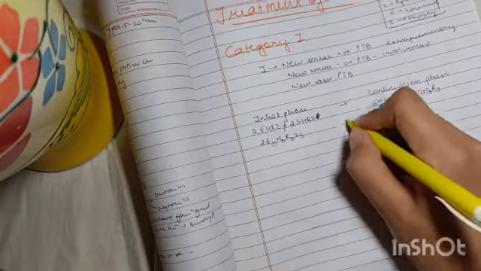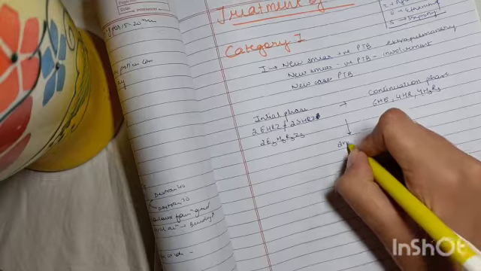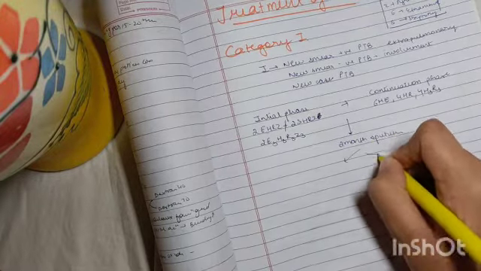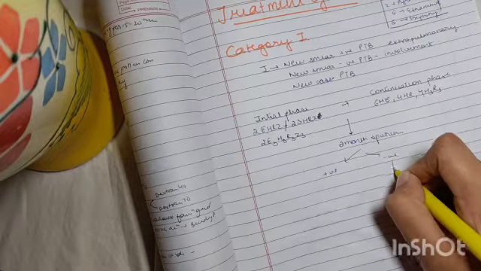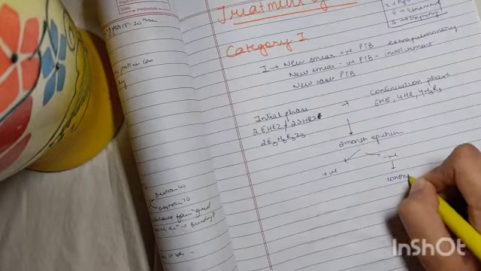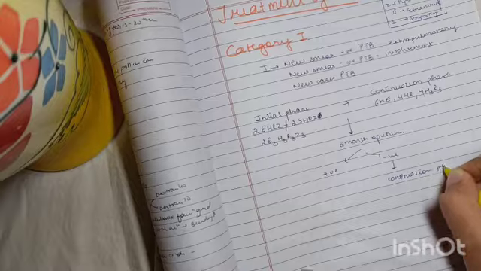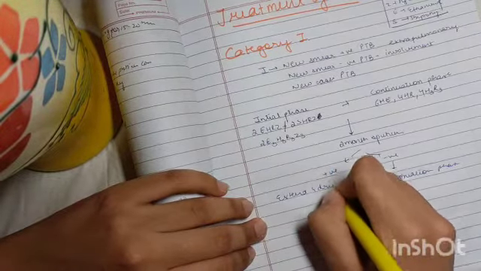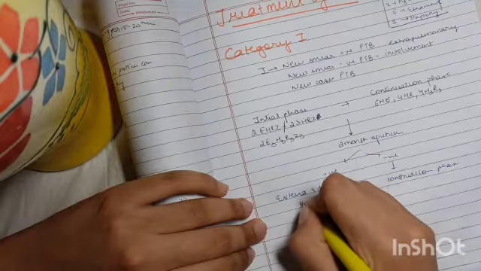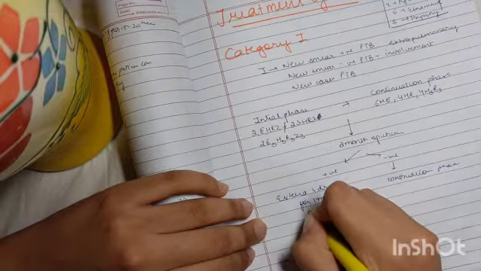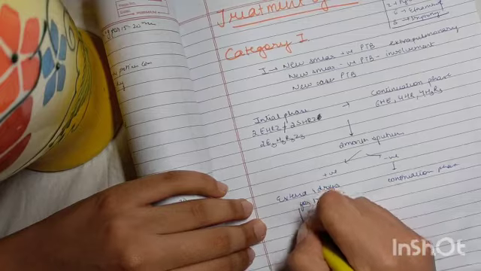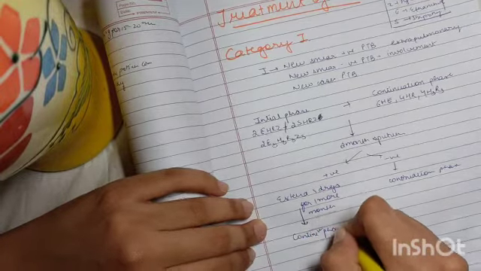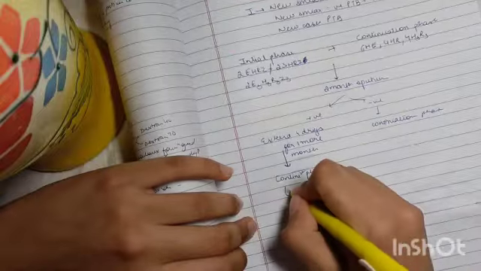Then we come to the 2-month sputum. Whether the sputum is positive or negative will decide the further course. If it is negative, then we will give the continuation phase. If it is positive, then we will extend these 4 drugs for 1 more month, and then give the continuation phase for 2 months.